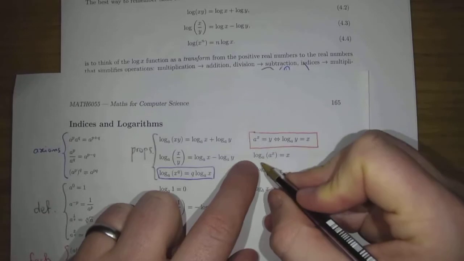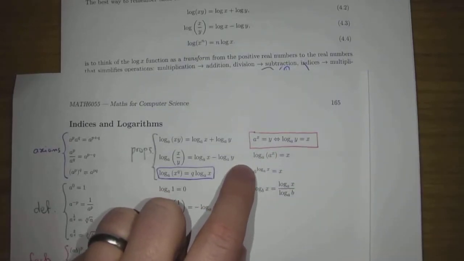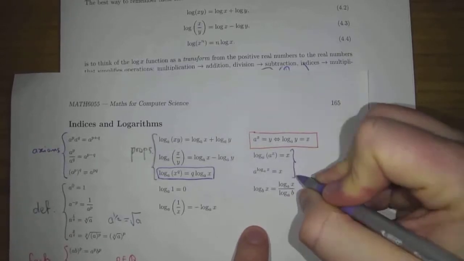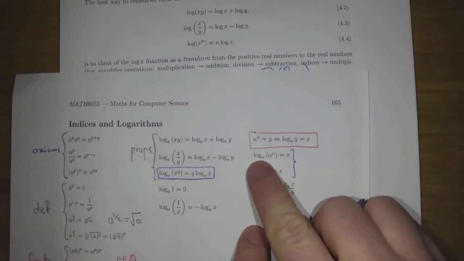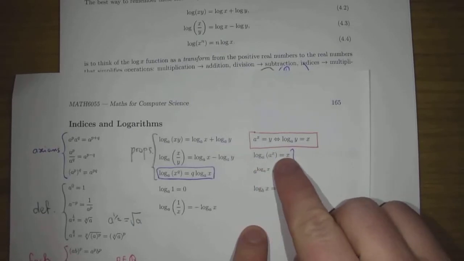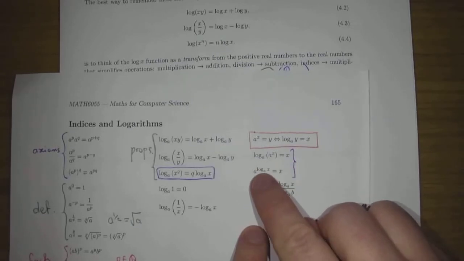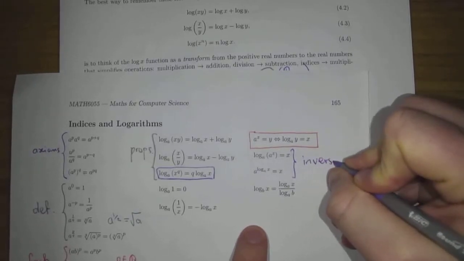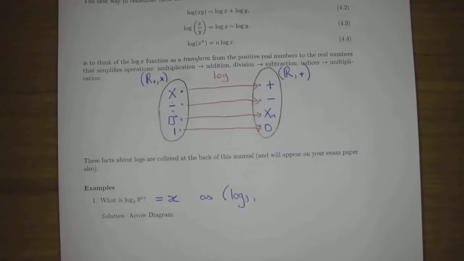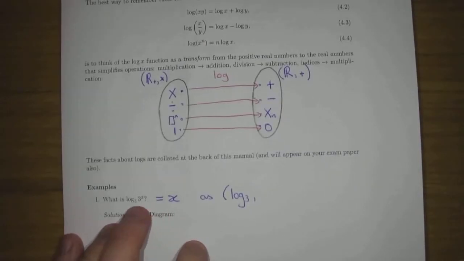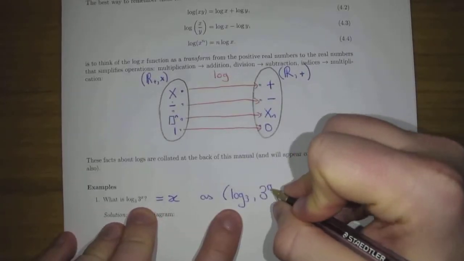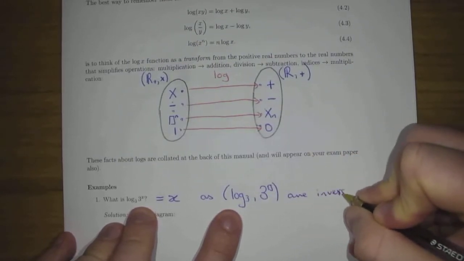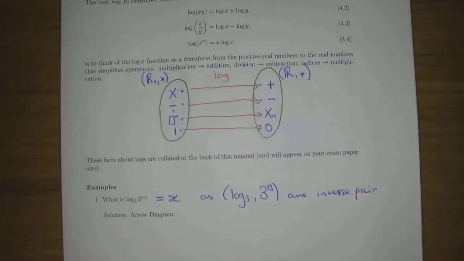and actually I never said this, but this fact that a to the power and log base a are inverses is here. So if you do a to the power and then log base a, the log base a gets rid of the a to the power, you just have x. Similarly, a to the power gets rid of log base a, you just have x. So these are the inverse properties. So log base 3 and 3 to the power are an inverse pair. One undoes the other one.